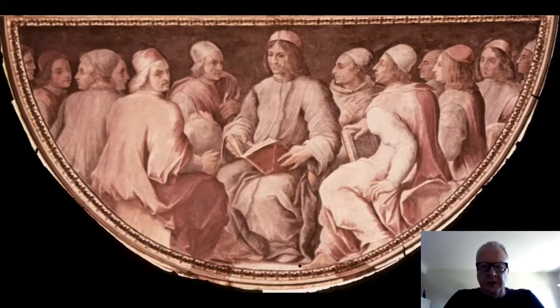There's a painting by, I think it's by Vasari, in the Palazzo Vecchio. There's Lorenzo de Medici in the center. There's Marsilio Ficino just to his right, then Cristoforo Landino.